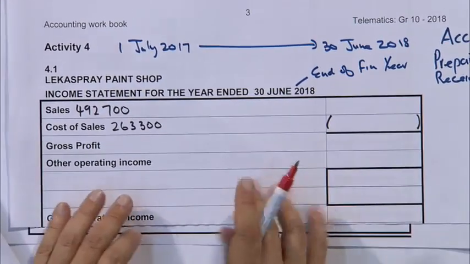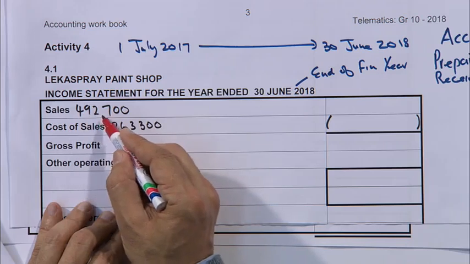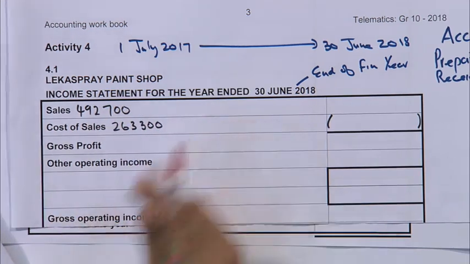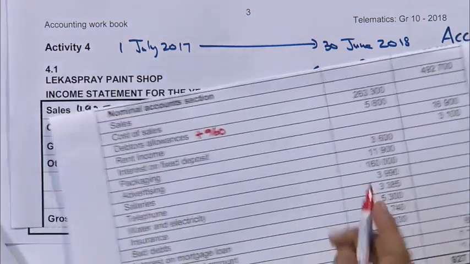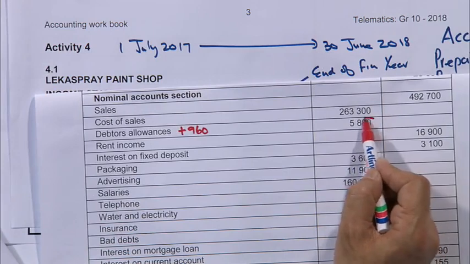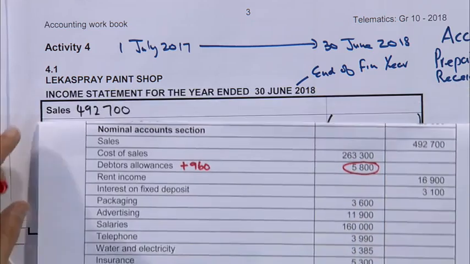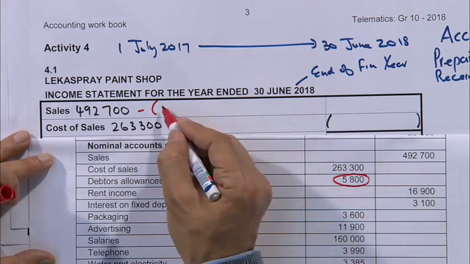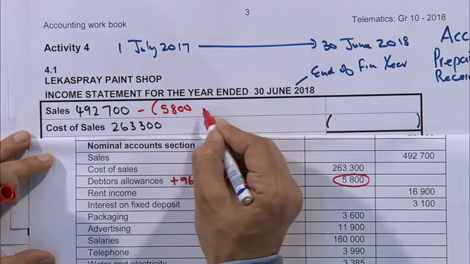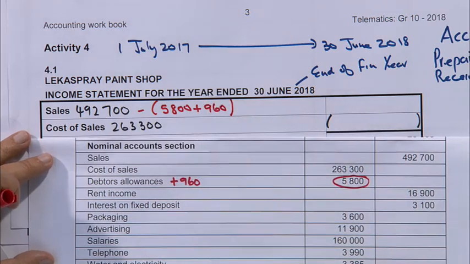on the first line. So I have my sales, and your first line is normally the sales figure minus the debtor's allowance. But because the debtor's allowance has an adjustment, we can't take 5,800 as it is to the income statement. We now have to take 5,800 and we have to take 960 to your income statement.